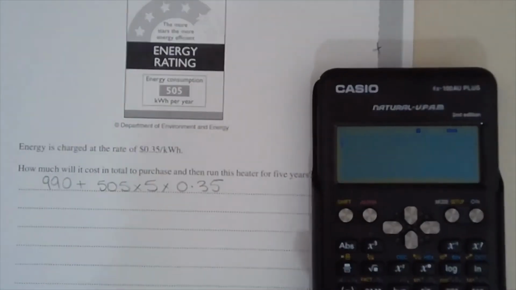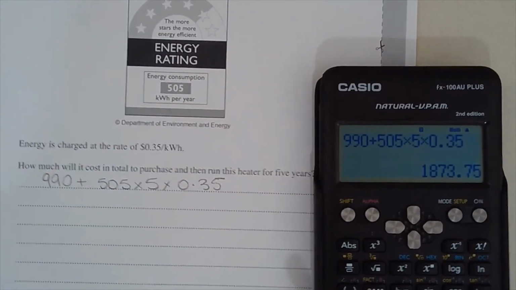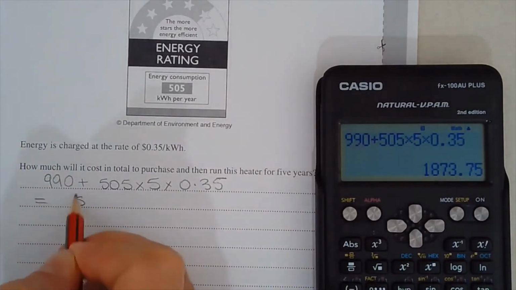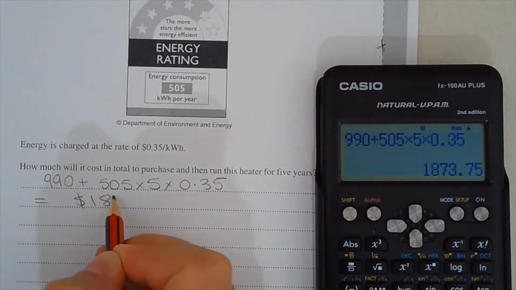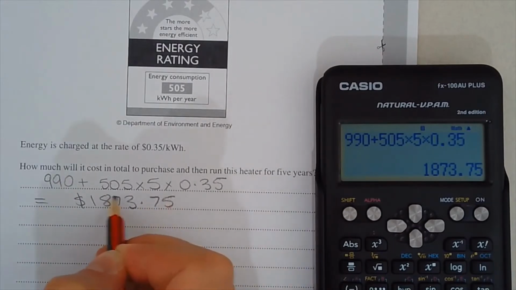And just entering all that into the calculator. So this expression, 505 multiplied by 5 multiplied by 0.35, and we get $1,873.75.